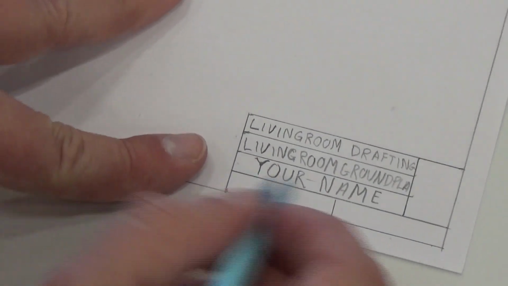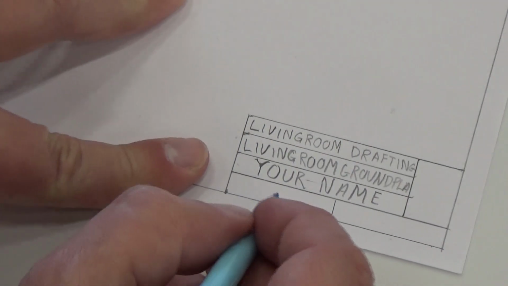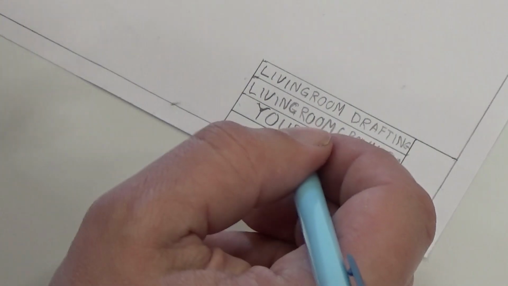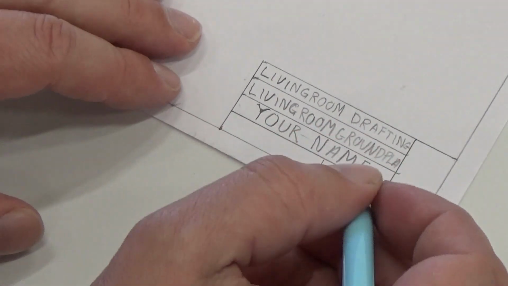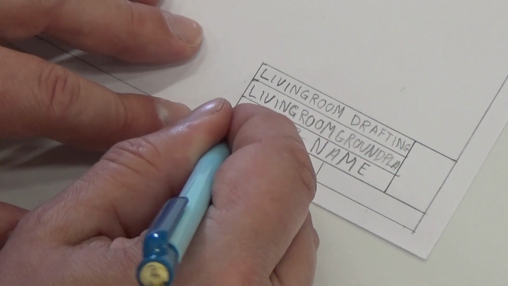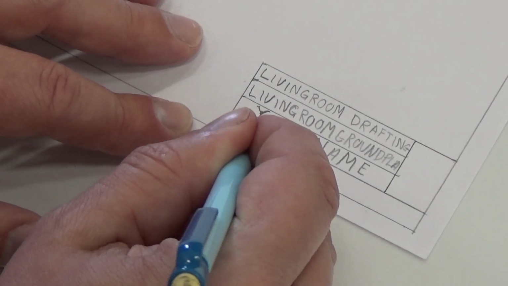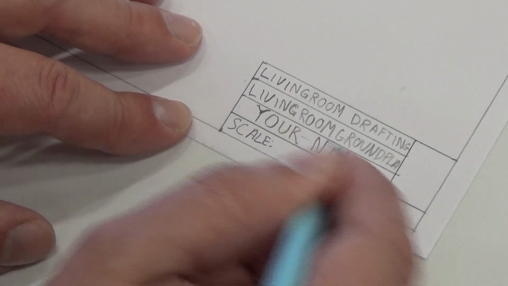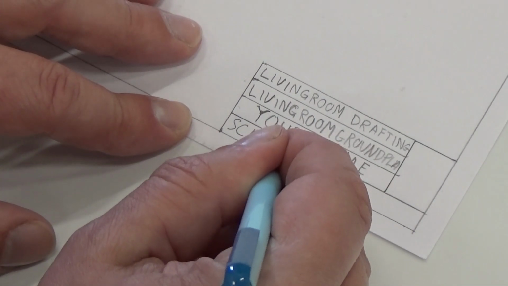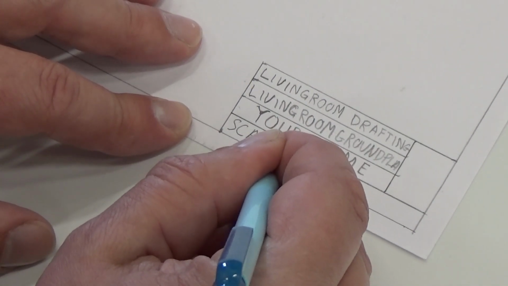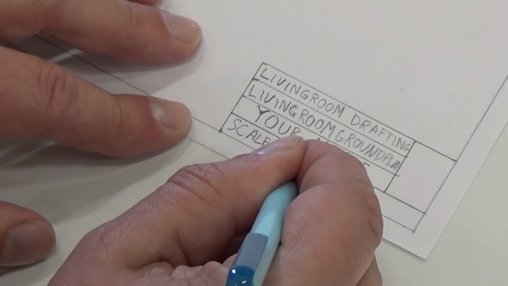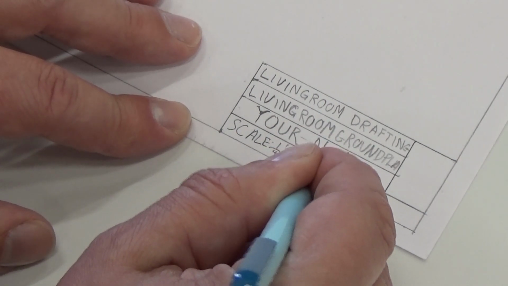Bottom, these two boxes at the bottom, first one is always going to be the scale that we're drawing in. And pretty much everything we're going to draft is going to be in 1/4 inch scale, so you're going to write scale colon 1/4 inch equals 1 foot 0 inches.